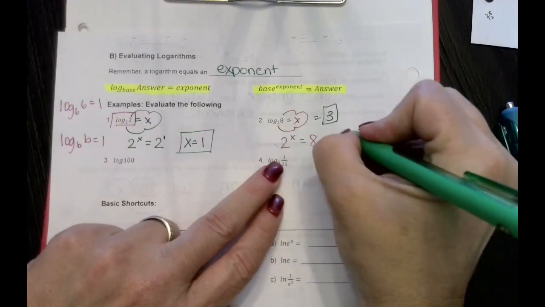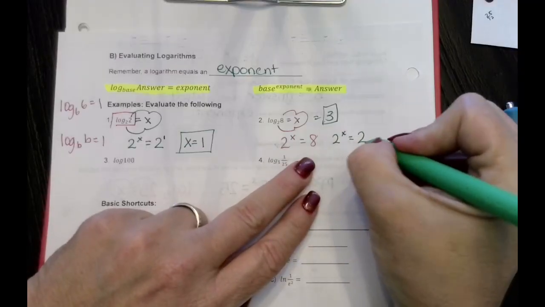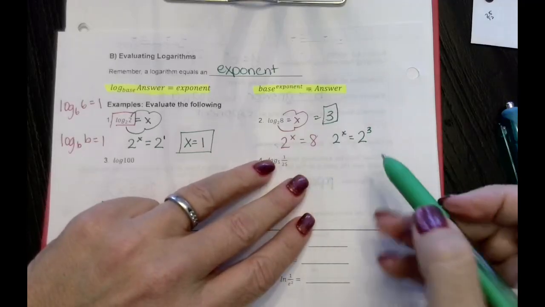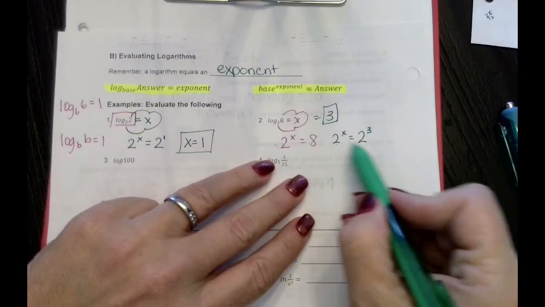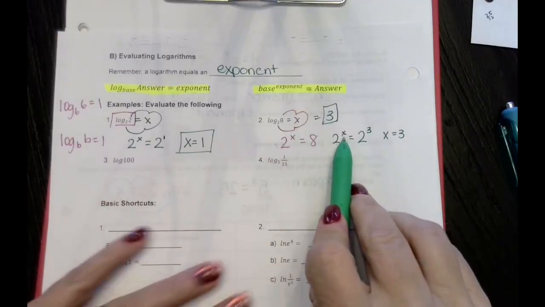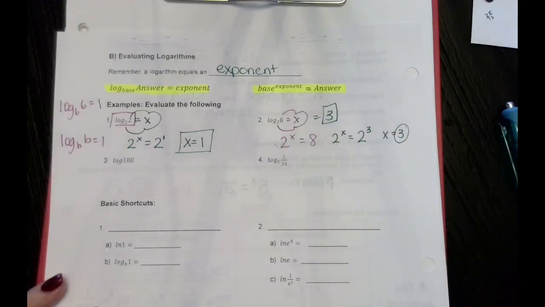So if I have 2 to the x and this equals, I'm going to take this 8 and make it base of 2. And I say 2, 4, 8, so 2 cubed. I can cancel out my bases and I can just say x equals 3. I'm just taking my exponent equal my exponent, and my answer here would be just 3.